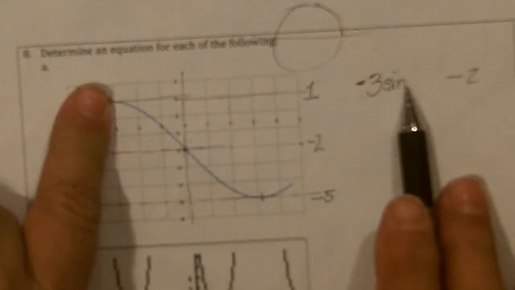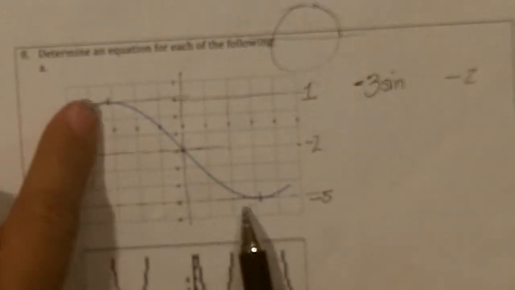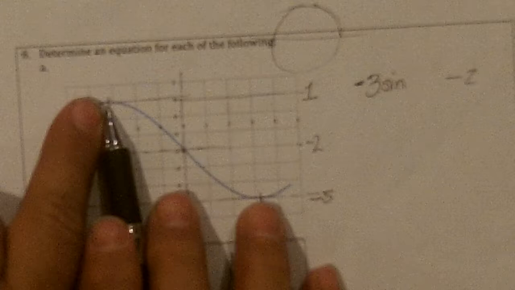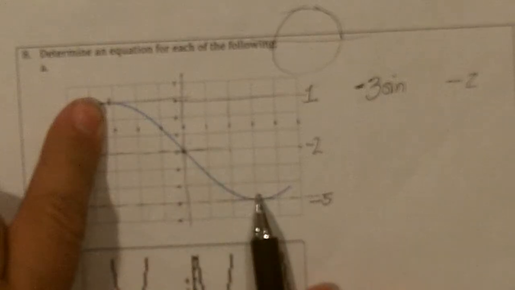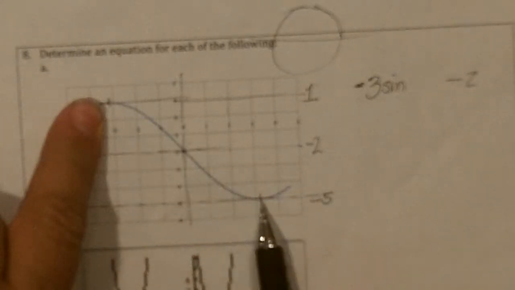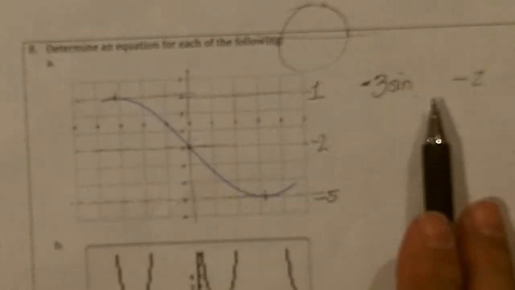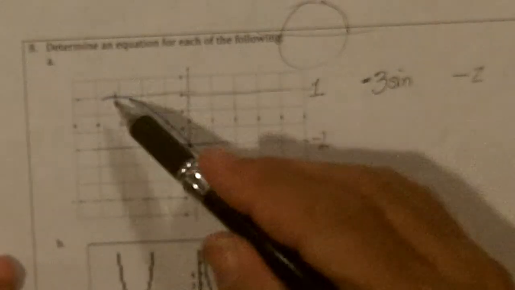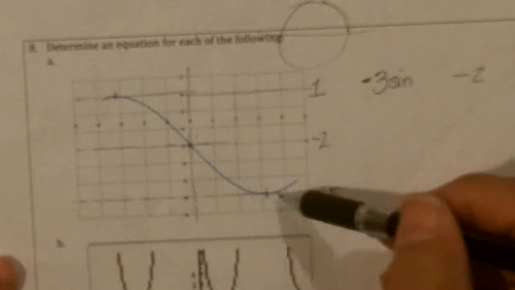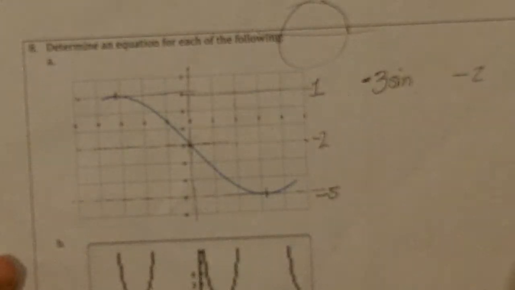The period is 12, but actually it goes from -pi to pi. So that's -pi to pi is 2 pi for half of the wave. The other half of the wave would be another 2 pi. So the period is actually 1, 2, 3, 4 pi.